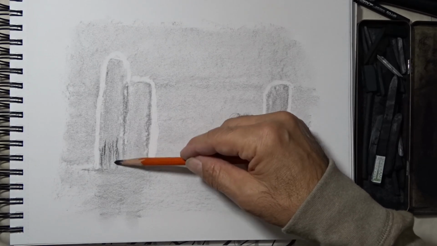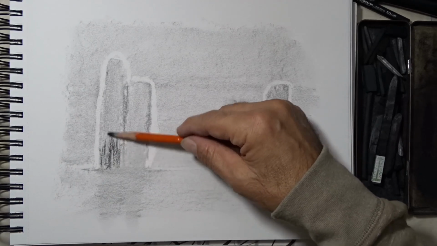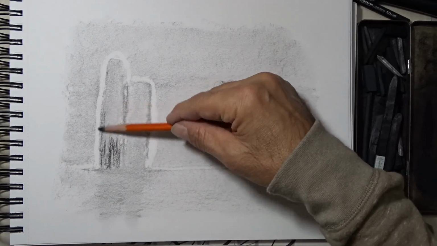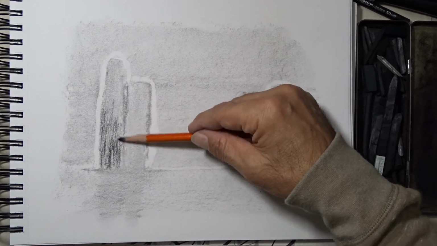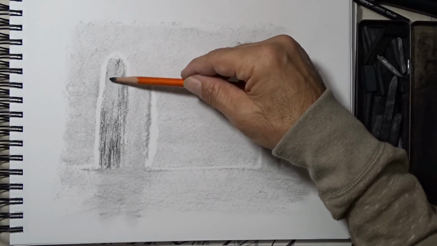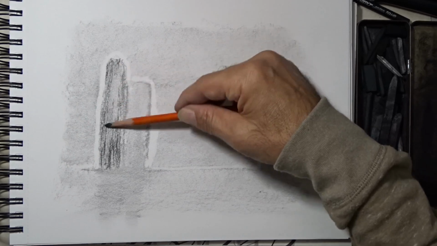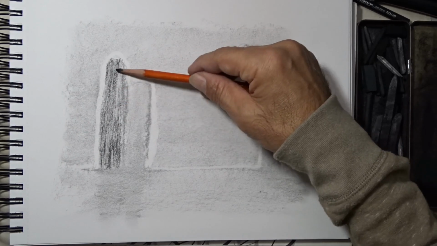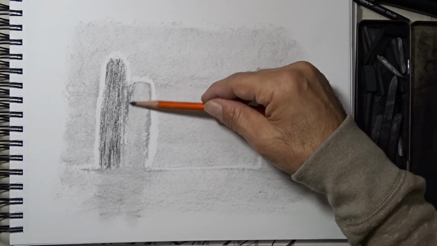Go light, because there's no reason to go too dark here. Always try to start light, never too dark, because it's easier to add than to take away, even though it's charcoal, still. So we're shading here, just straight up and down, nothing too fancy right now.